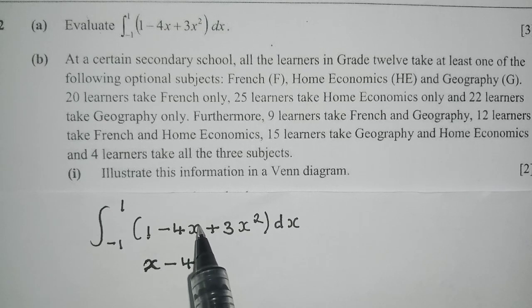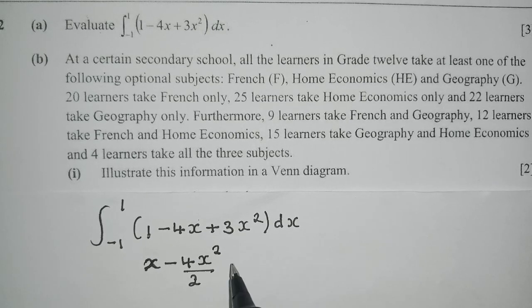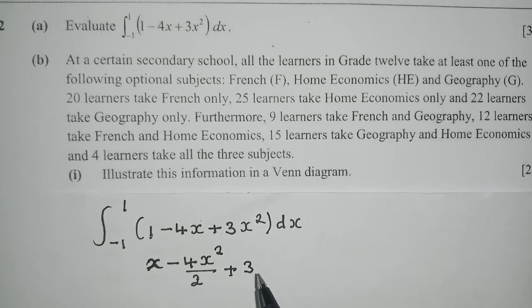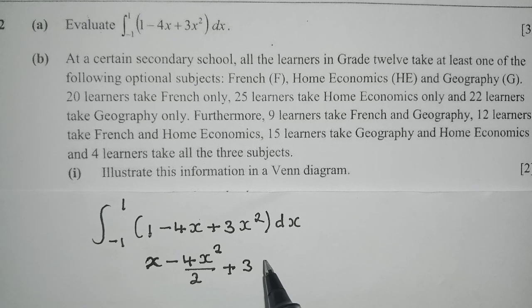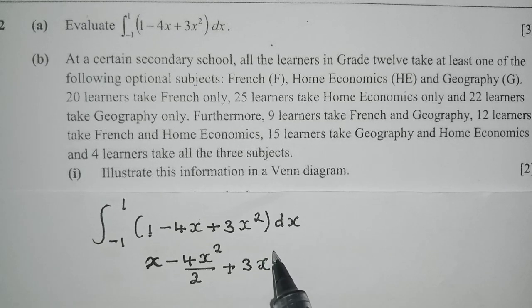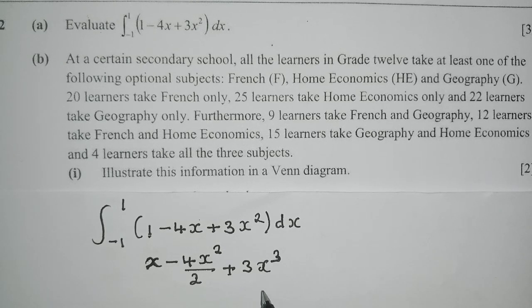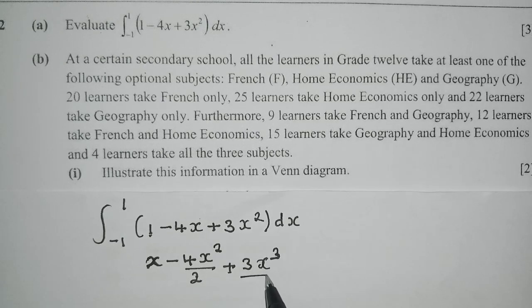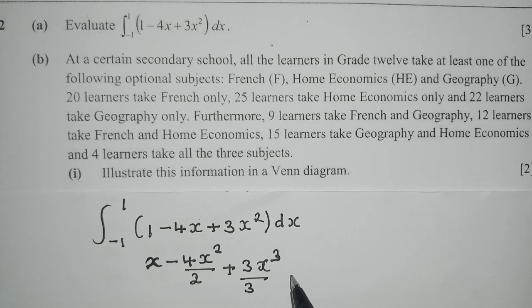Check the power. What power is here? It's power 1. So you say 1 plus 1 is 2, over 2. The next one here, 3. Also, we check the power. It's power 2 here. So it's 2 plus 1, which is 3. You always add a 1 over 3 here.